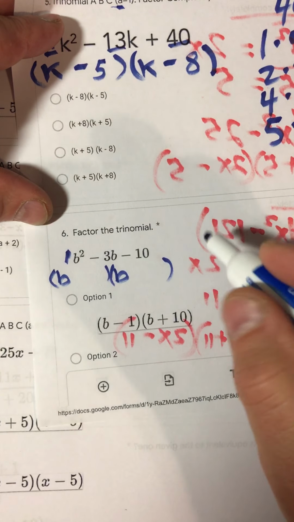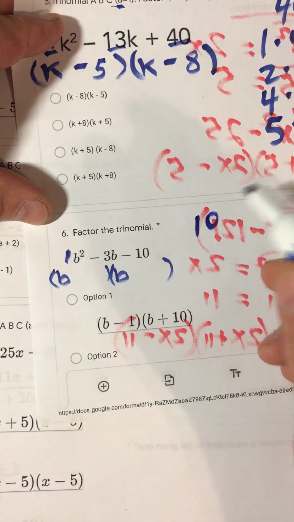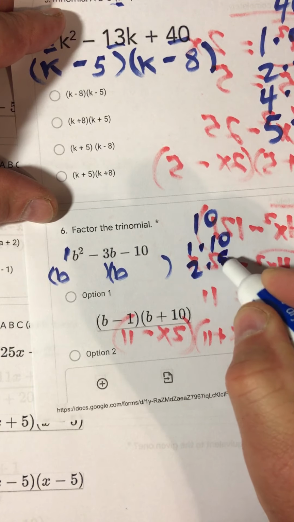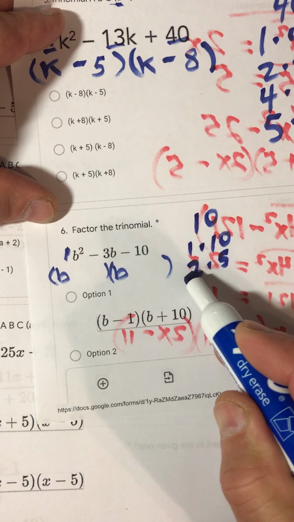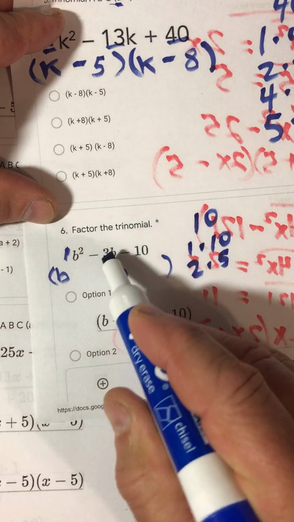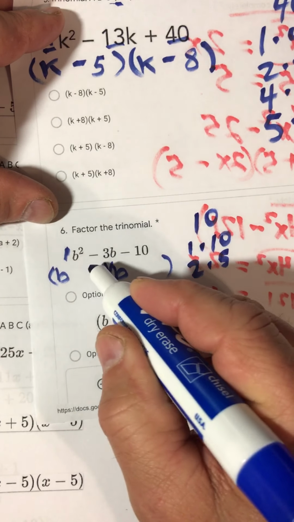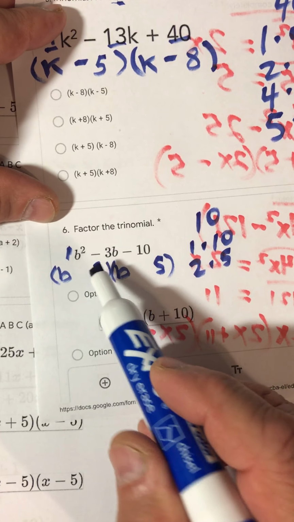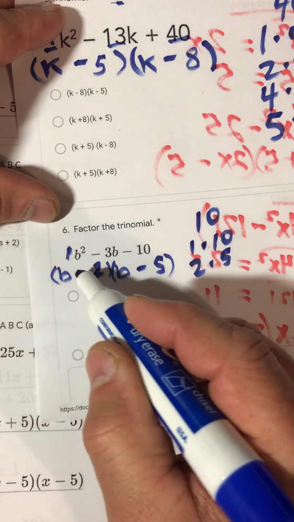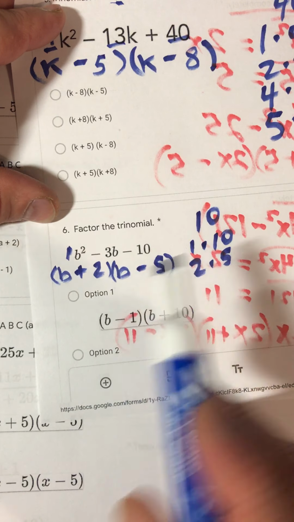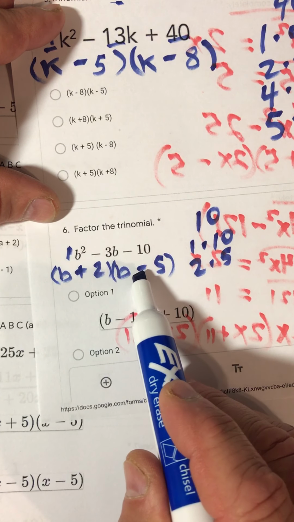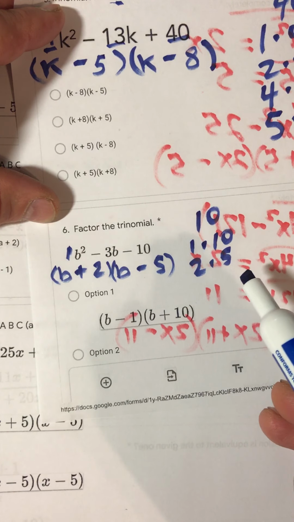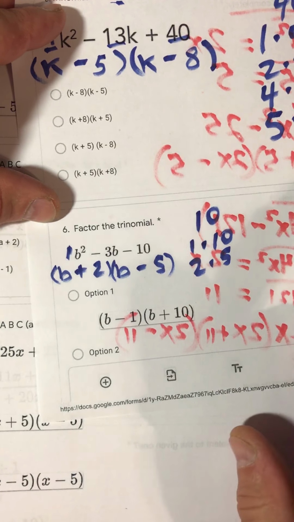Well, you should know that the factors of 10 are 1 times 10, 2 times 5. If I add, I get a 7. If I subtract those, I get a 3, right? There they are. I want to get a 2 and a 5, and I need it to be negative 3, so I want the 5 to be negative and the 2 to be a positive. Then ask yourself, does a positive times a negative get a negative? Yes. So there you go. That number 6 is done.